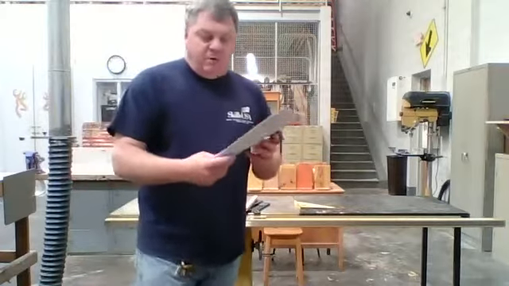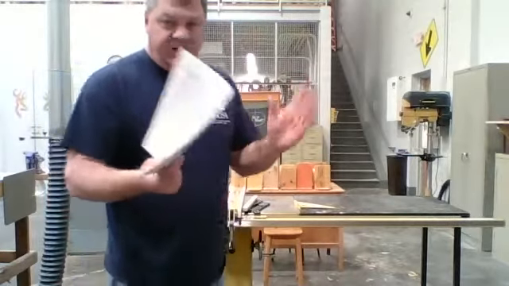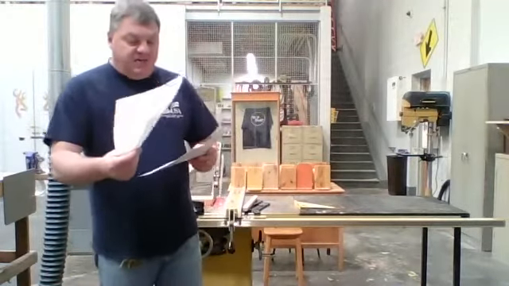Okay? And then in bold red at the bottom, it actually says, do not walk away from the saw with the power on. Very simple. We're not going to do it. All right, so that's our safety.